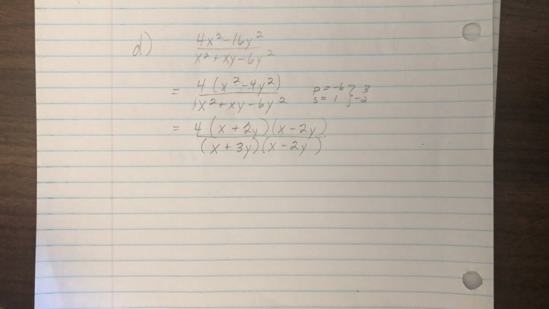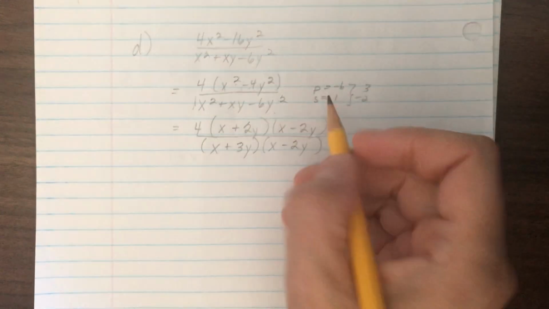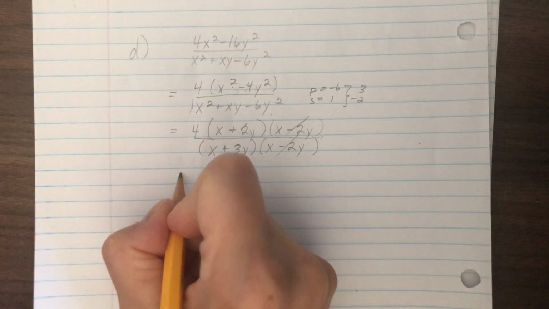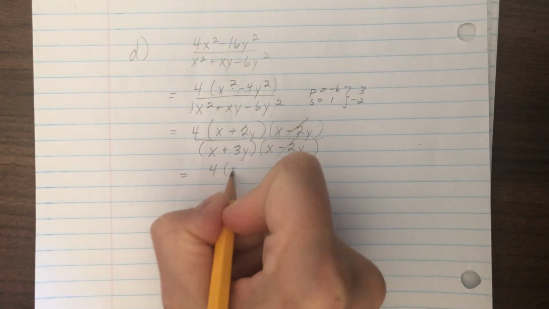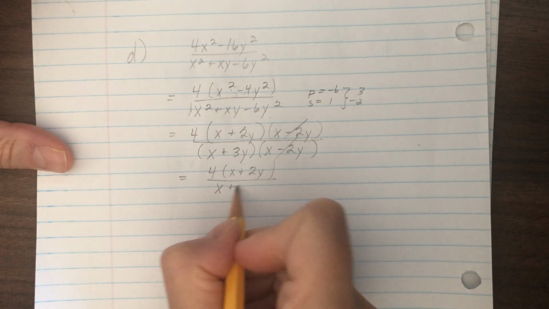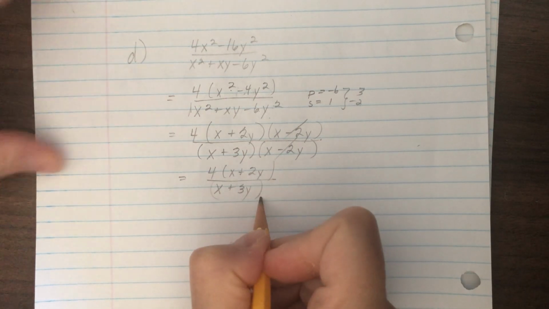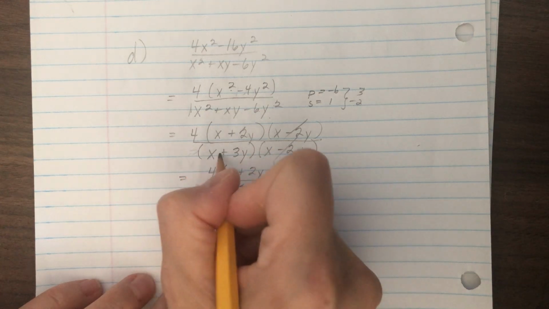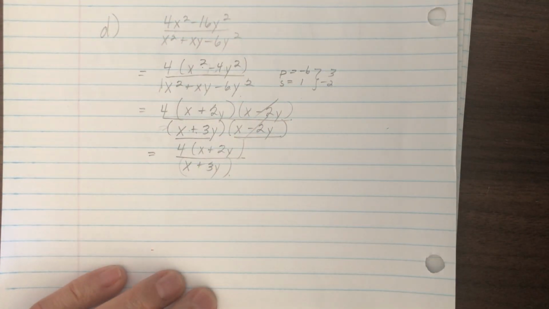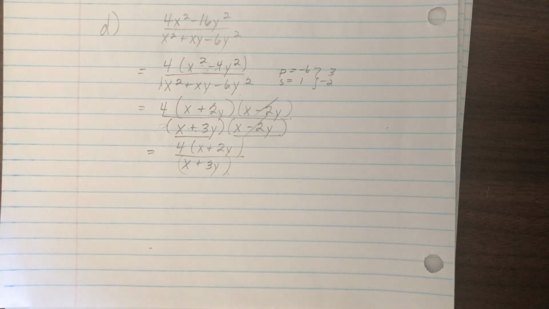Now that I've factored everything, I have to divide out common factors. So x minus 2y can be divided out, leaving me with the expression of 4 times x plus 2y divided by x plus 3y. Now I have to state the restrictions. Looking at the denominator from the previous line, these factors can't equal 0, because once I multiply by a factor of 0, the denominator becomes 0.